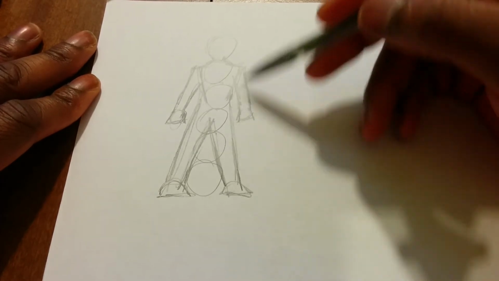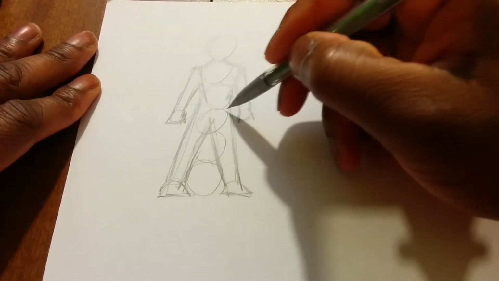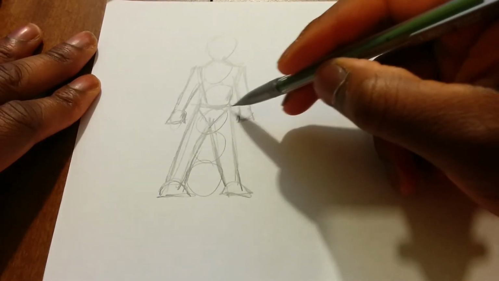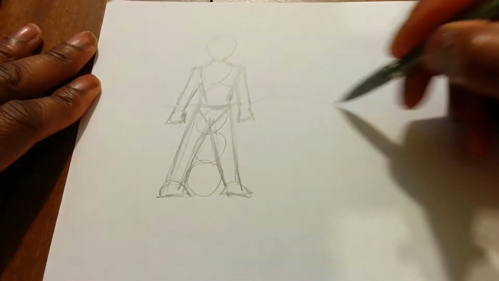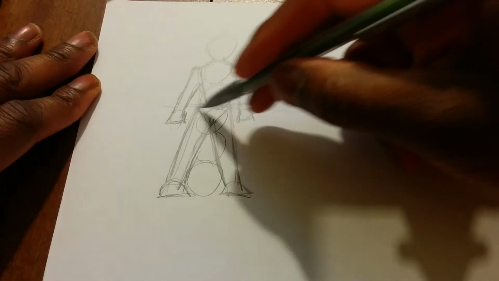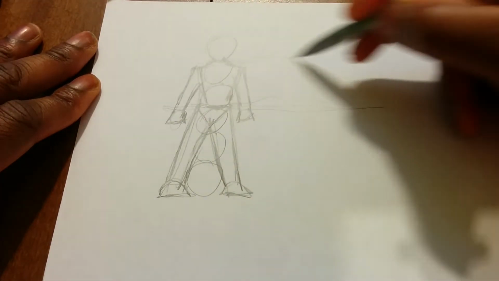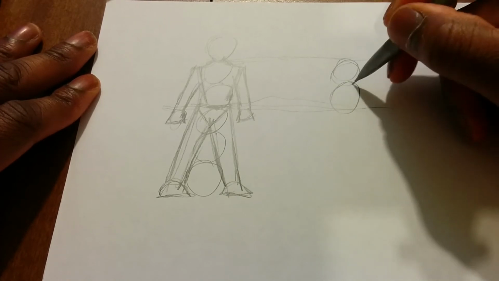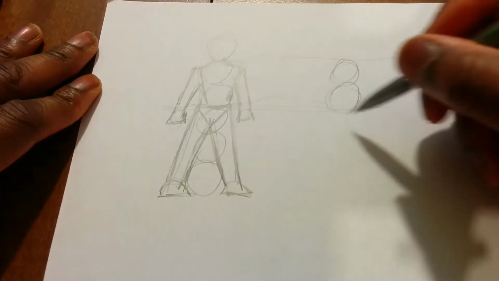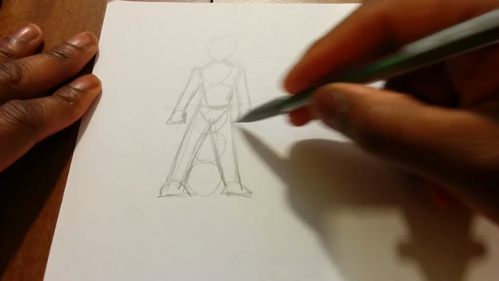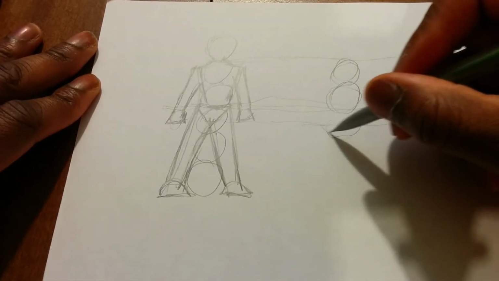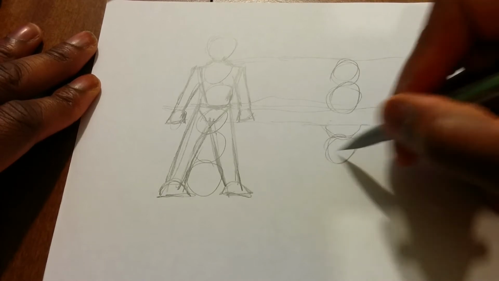As you can see, he's 6 heads tall. Now let's take the measurements. Split everything up. His torso, starting from right here, as you can see, is 2 heads tall. His legs, give or take, the real leg length is about 2.5 heads tall.